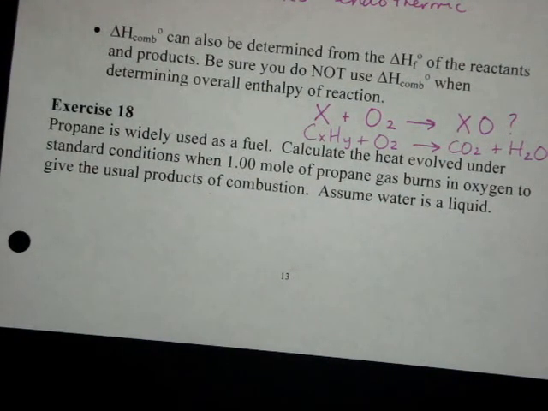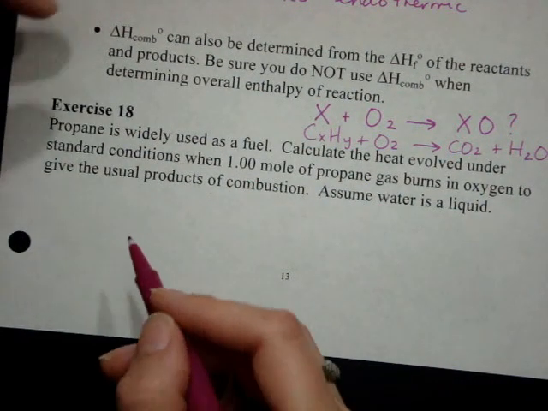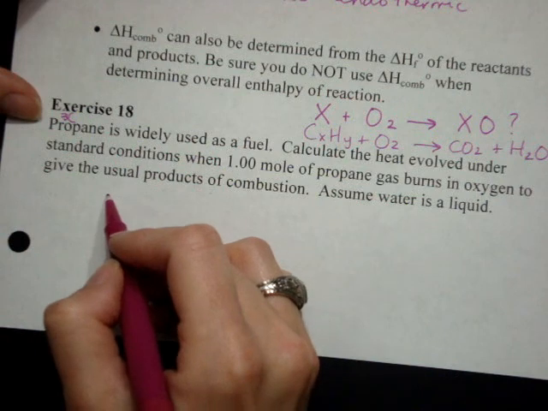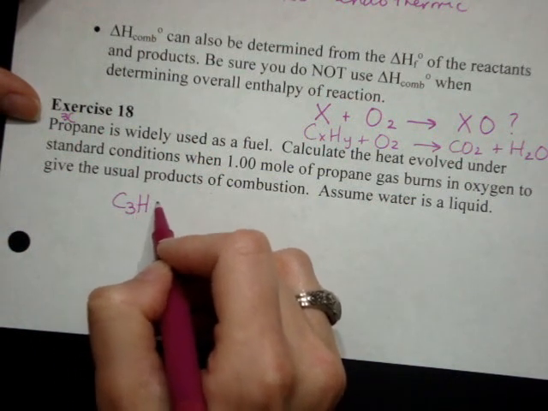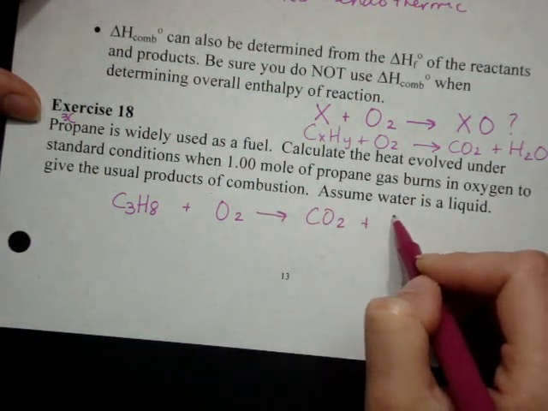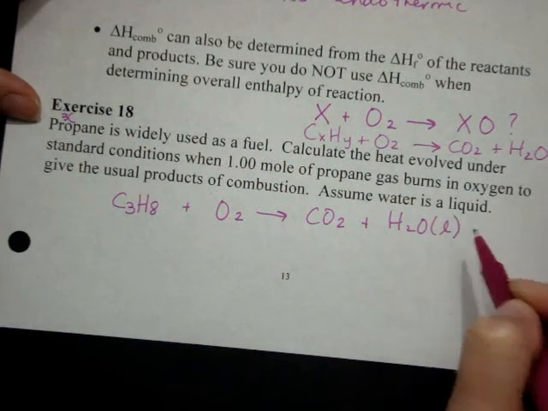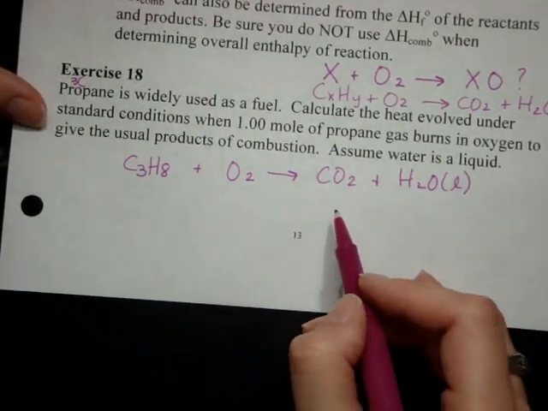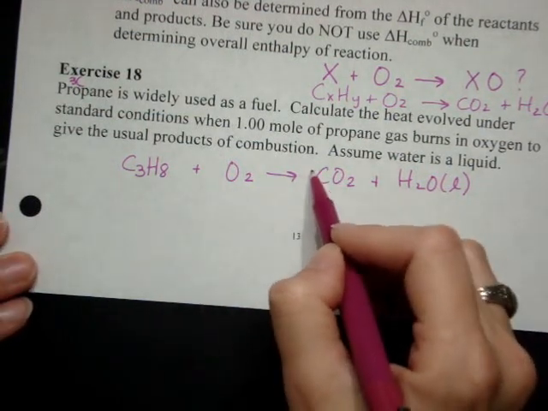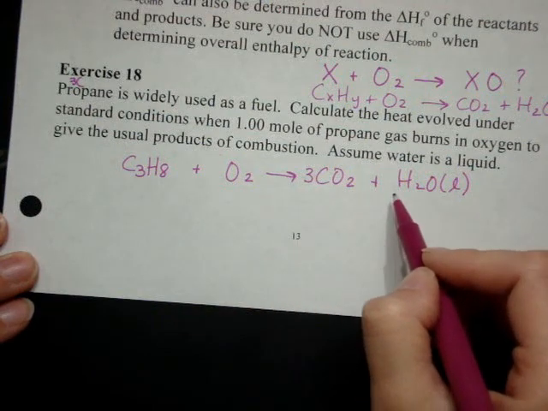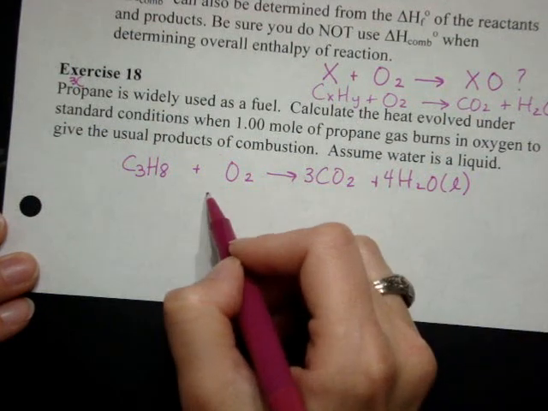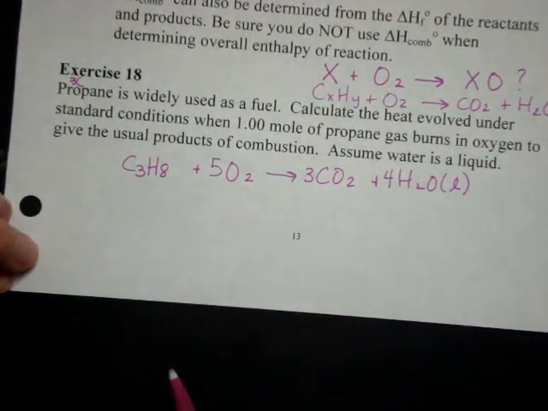For example 18, we're talking about propane, so that's a pretty straightforward one. Propane, prop is 3 carbons. Ane means we only have single bonds again, so that's C3H8 plus O2 yields CO2 and water. It says please assume water is a liquid. So we need to balance this equation. It gives me 3 C's. 4 times 2 gives me 8 H's. And that gives me 6 plus 4 is 10 oxygen, so divide by 2 to get 5.